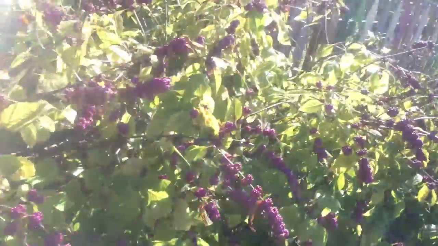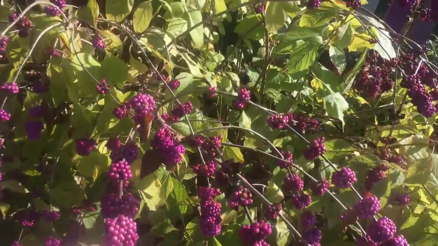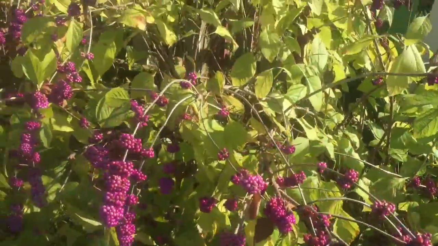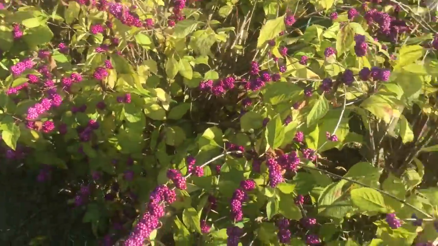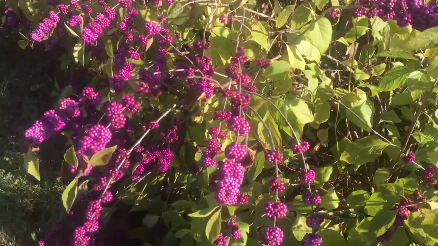So we've been growing these for a few years now, which is why they look so big and healthy. And again, these are called birdberries, and obviously the birds love them. These are not good for us to eat though. Do not eat anything that you find out in the wilderness unless you know exactly what it is, because some of it could be poison.